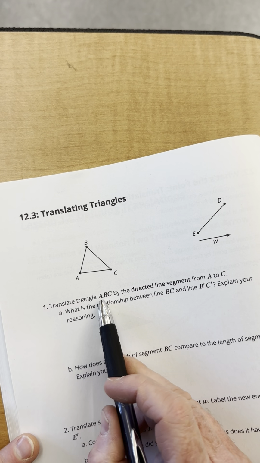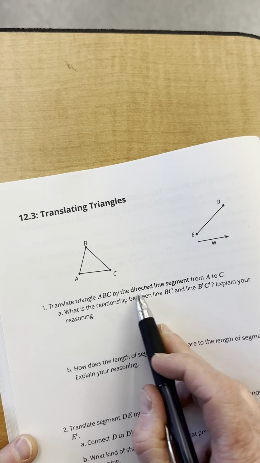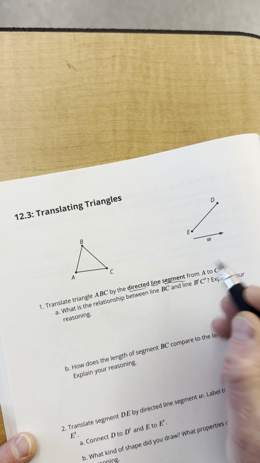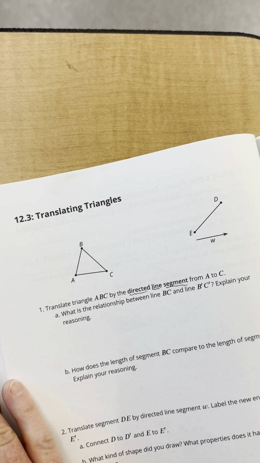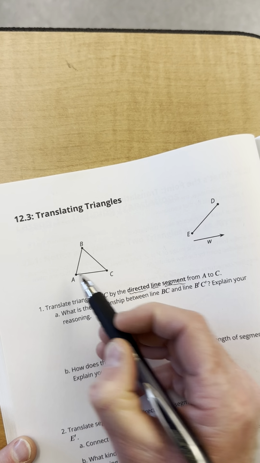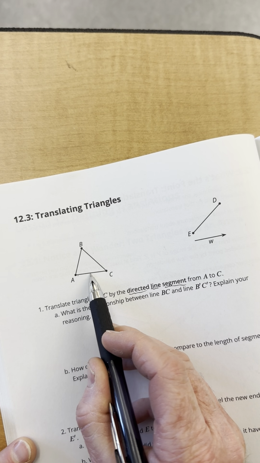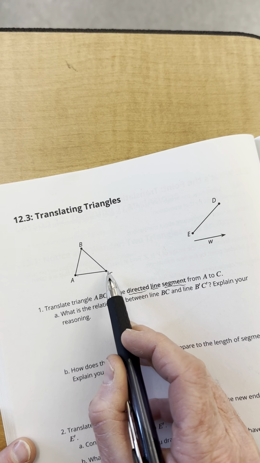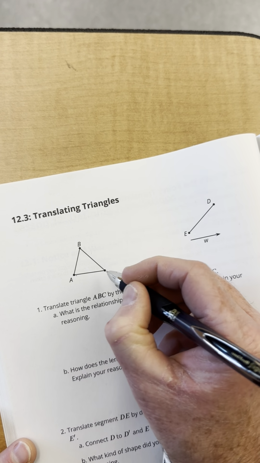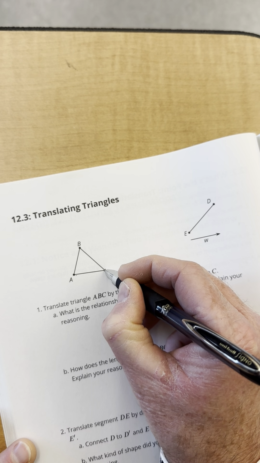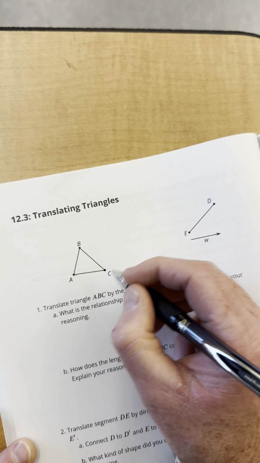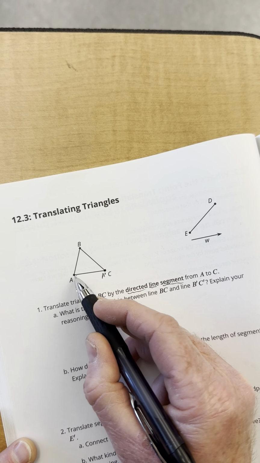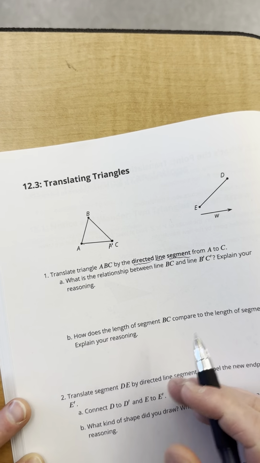So translate triangle ABC by the directed line segment from A to C. So basically every point will be taken from A to C. So let's start with A. If A goes to C, then this new A prime is going to be right where C is. So we could call that A prime. It's also C.